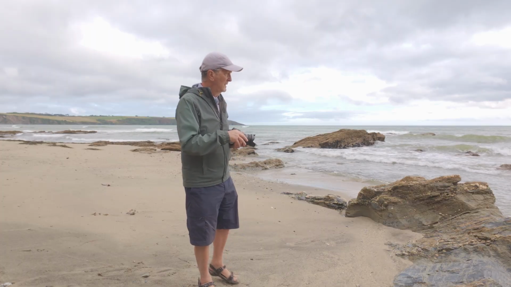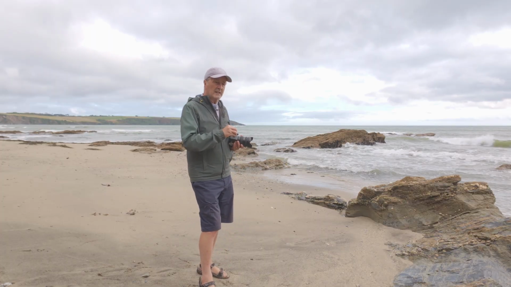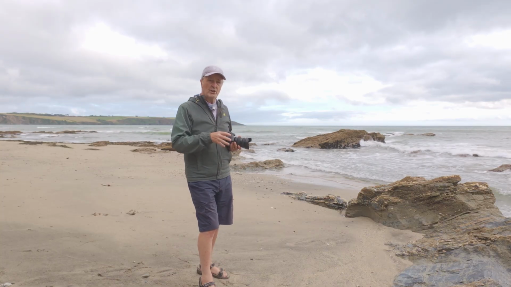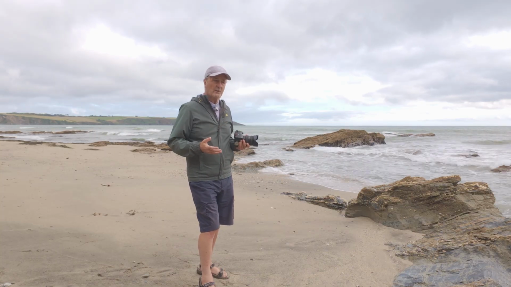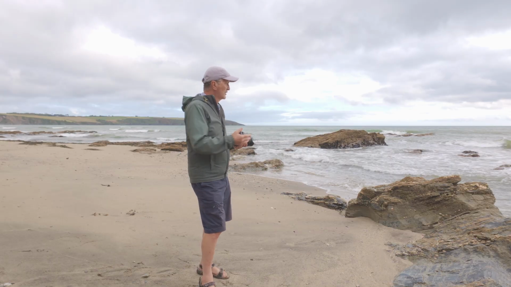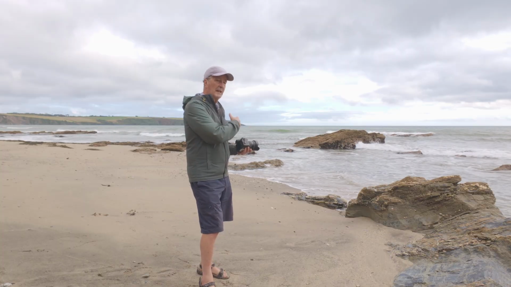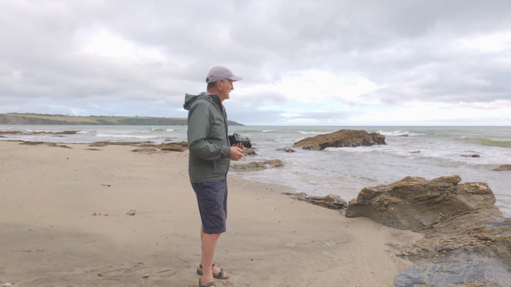In the meantime, what I'm actually interested in is taking a photograph of this particular rock and reducing the complexity that is around it. I could try different angles. I much prefer this one, but I'm going to have a look at other angles as well.